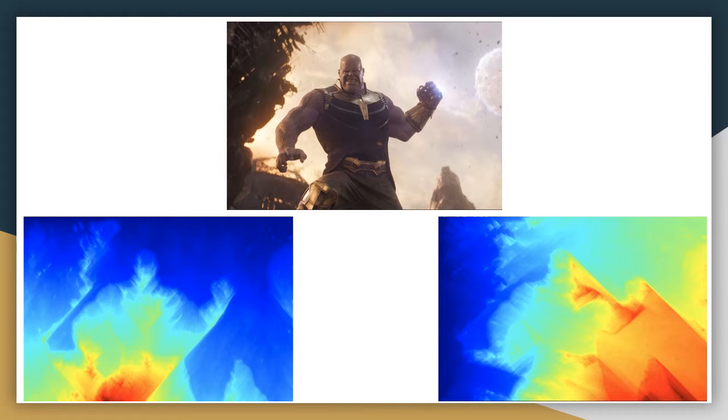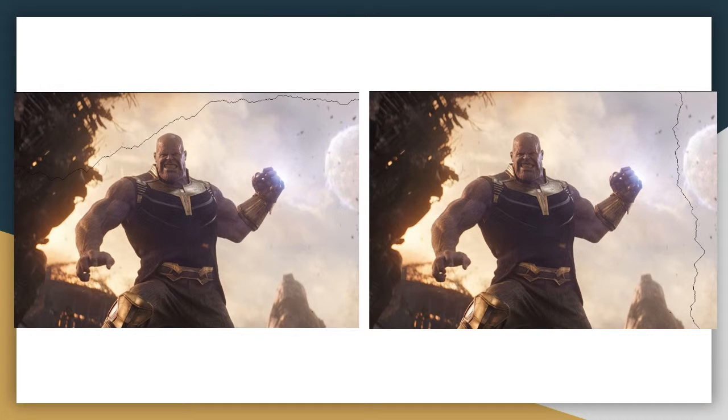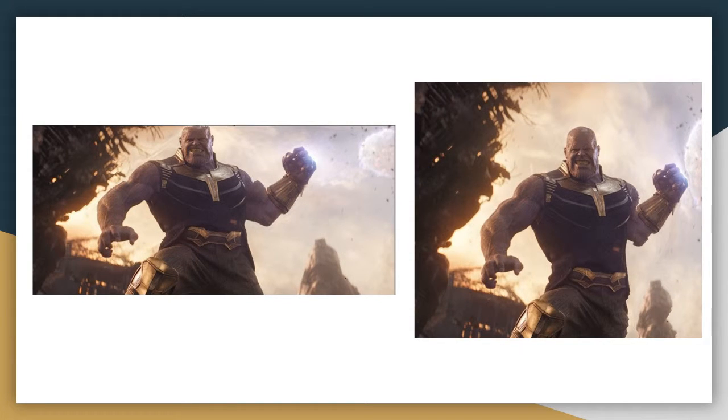Here's an example image we use of Thanos. On the left is an energy map using the gradients in the X direction, and on the right is an energy map using the gradients in the Y direction. Here are examples of the seams that are generated using the energy maps from the last slide. Here are the final images resized in their respective dimensions.